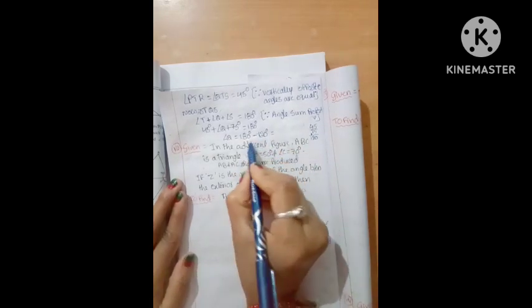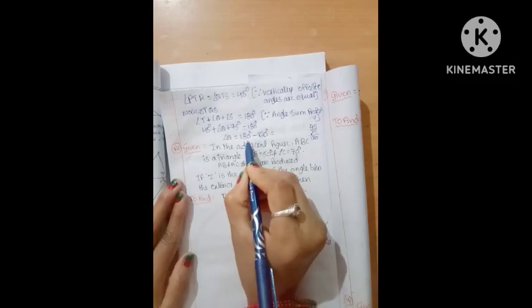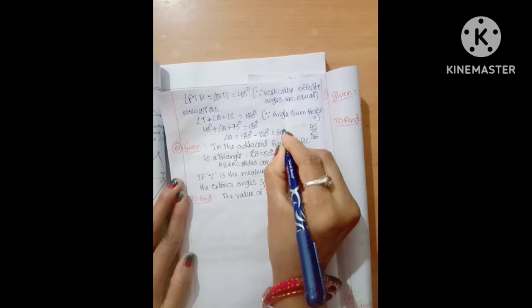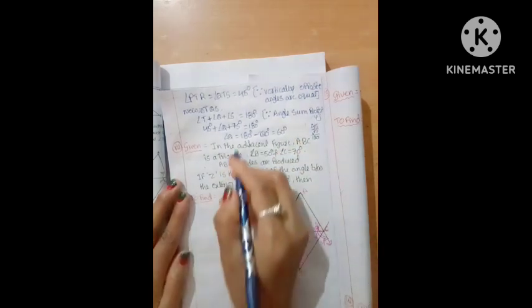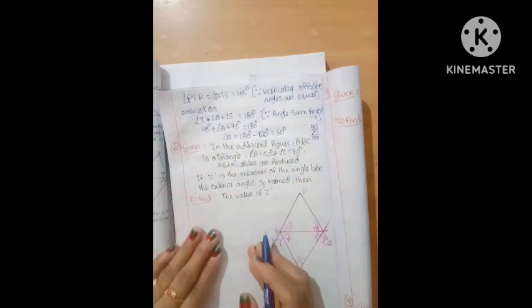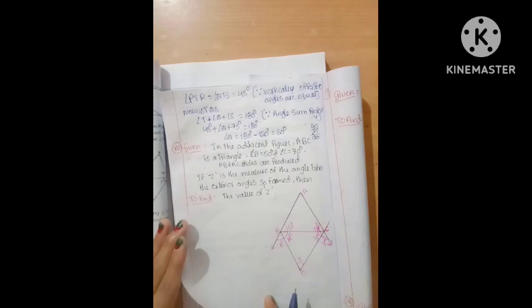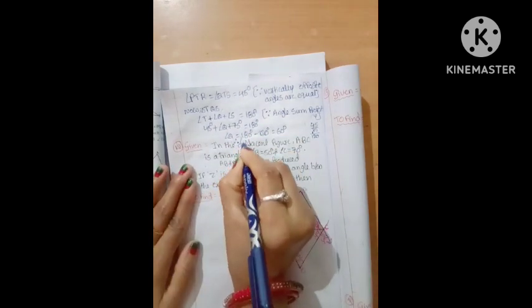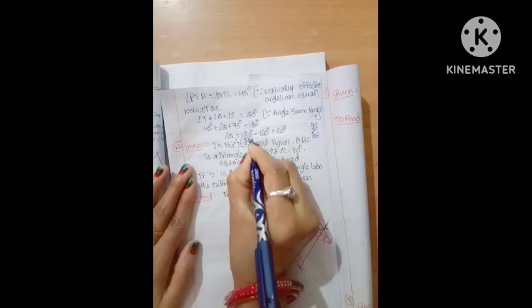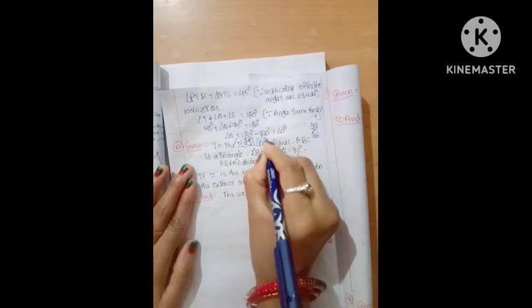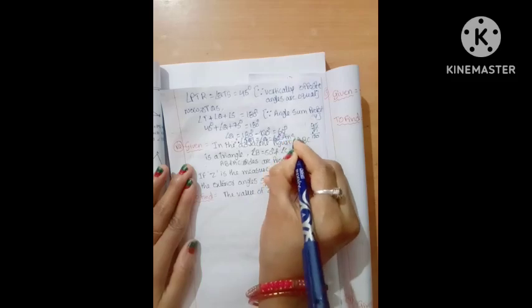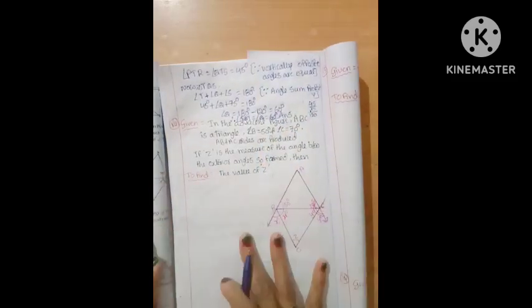How much angle do we get by subtracting these two angles? 60 degrees we will get. That is nothing but angle Q. Are you understood? So therefore, angle SQT is equal to angle Q equals 60 degrees. This is the final answer we will get. Okay, are you understood?